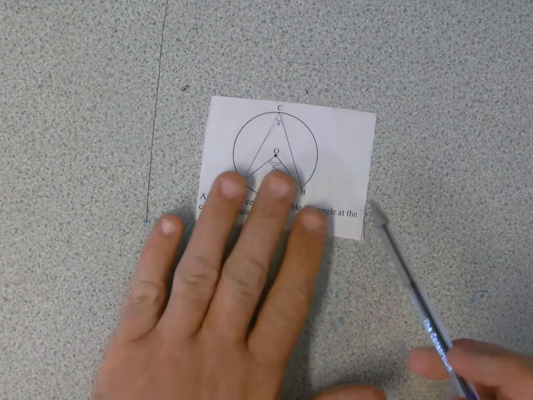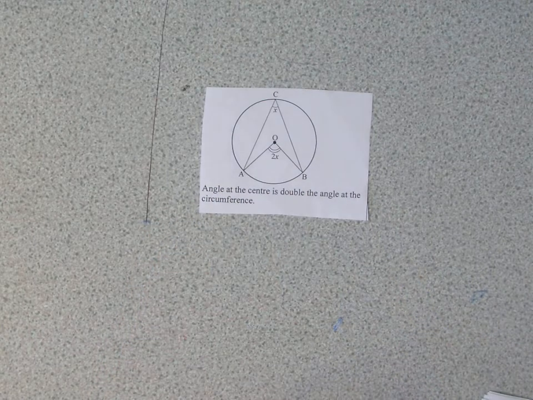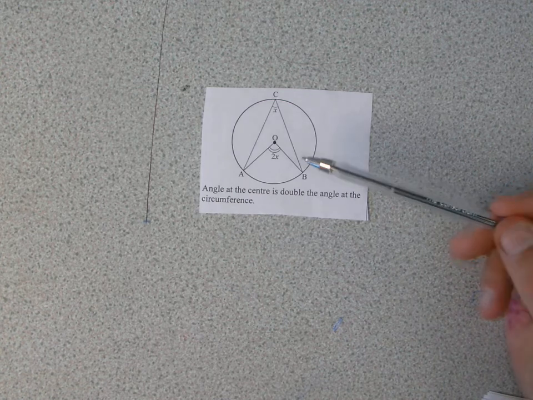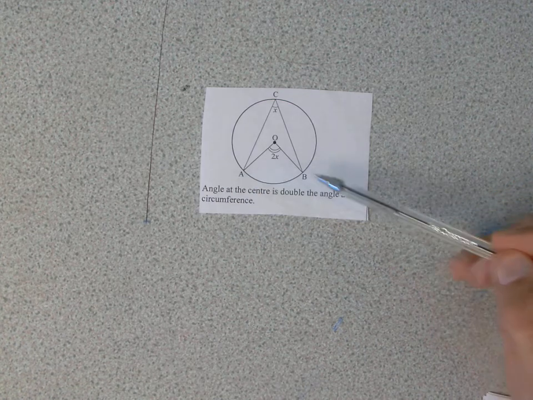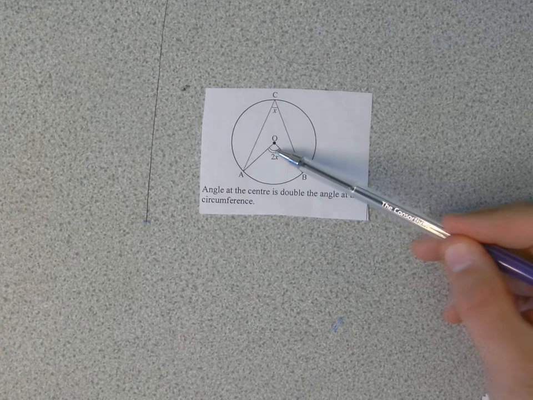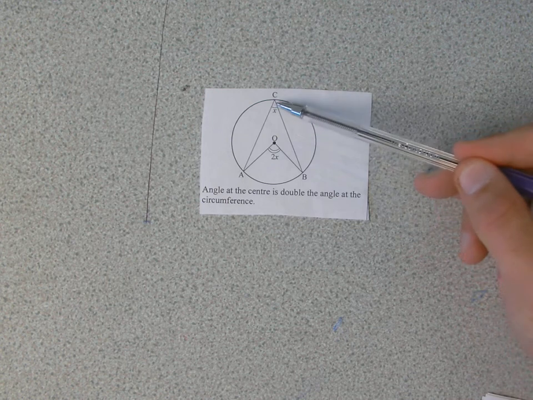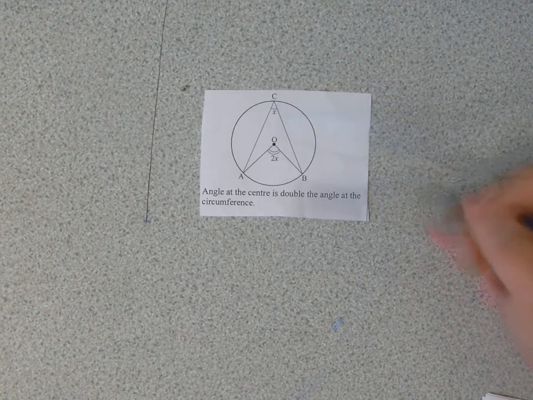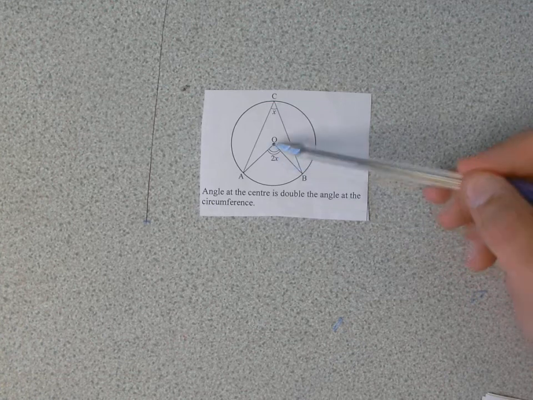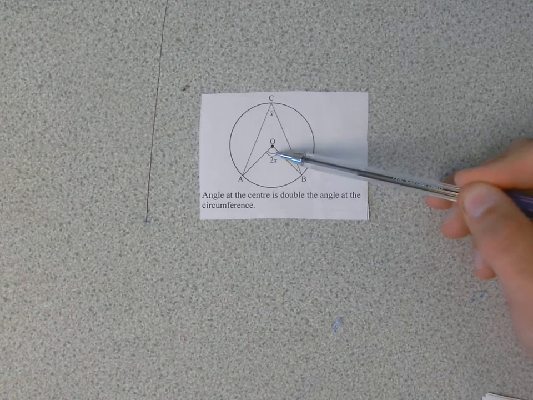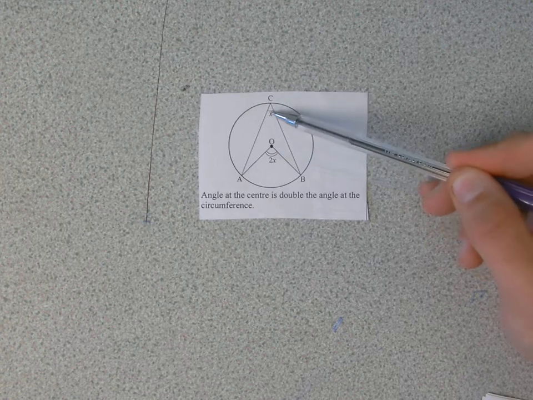Okay, next one, this one here. We're using letters to show what's going on, but again, it's a really simple idea. When you have an angle subtended from these 2 points A, B, the angle that's formed at the center, we call it 2x, whereas the angle formed at the edge of the circle, at the circumference, is x. In other words, the angle at the center is double that of the angle at the circumference there.